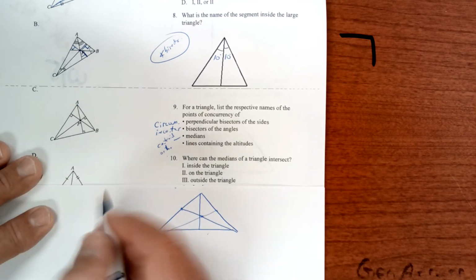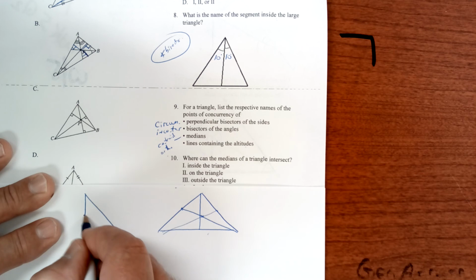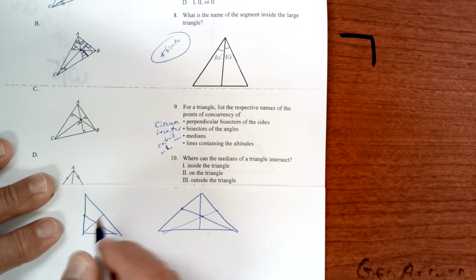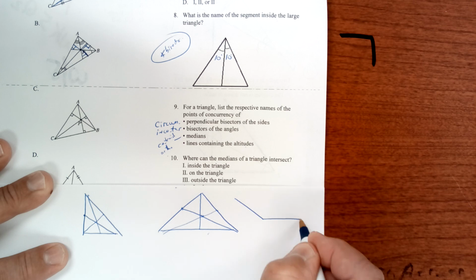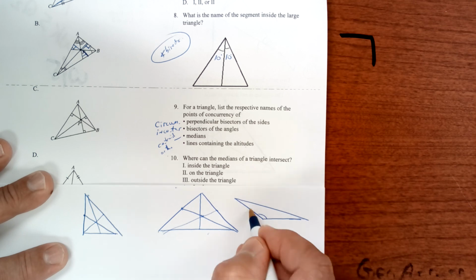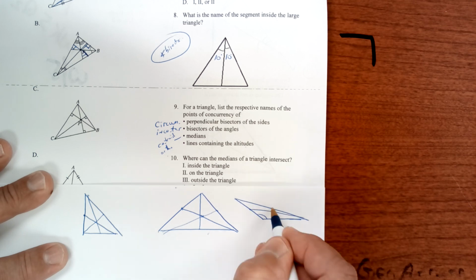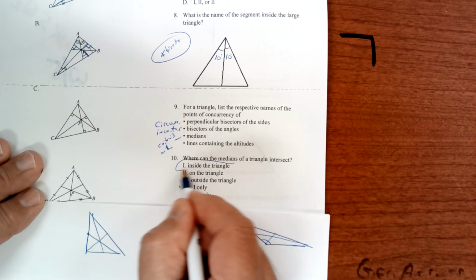You would have to draw a right triangle, and you'd have to do a median, a midpoint, and another midpoint. And then you'd have to do an obtuse triangle. So it looks like these are all in the inside. So this is only in the inside. Okay, so again, if they want to know where it's at, you have to try all three possibilities.